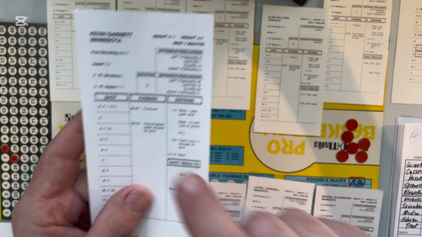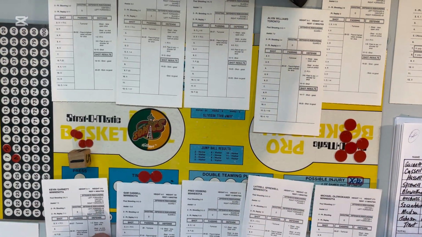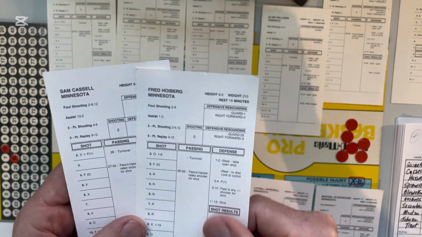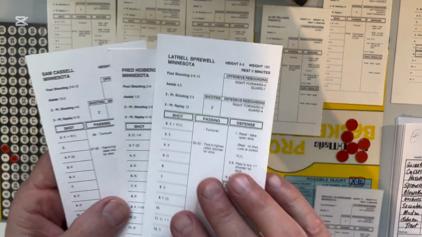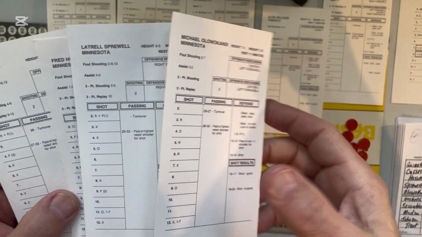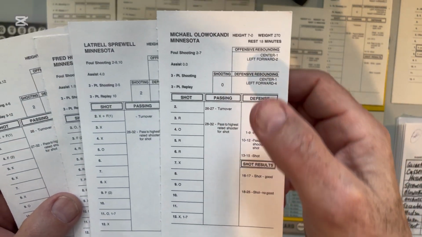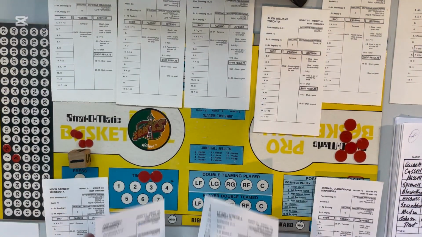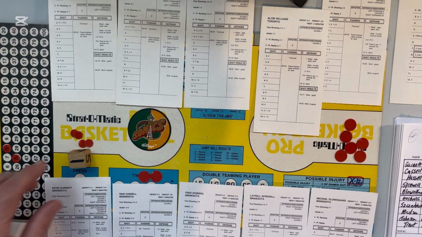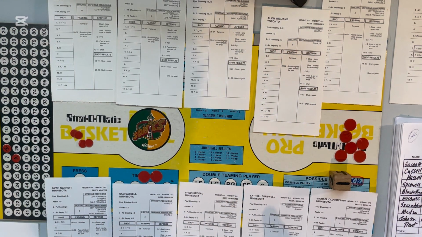Pass to the highest rated shooter for a shot. So if we take a look at all the shooters, Cassell is a 1. Hoiberg is a 1. Sprewell is a 0 at right forward. And Olowokandi is a 1 at center. So if it's a tie, you rotate the guys. I don't think Olowokandi's had a basket yet. We're going to let him take the shot.